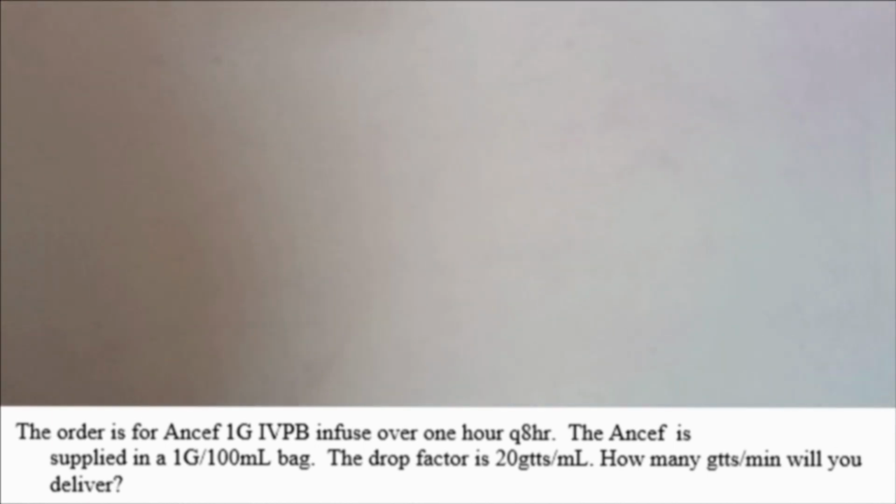It says the order is for Ancef, 1 gram IV piggyback infused over 1 hour every 8 hours. The Ancef is supplied in 1 gram in a 100 milliliter bag. The drop factor is 20 drops per milliliter. How many drops per minute will you deliver?